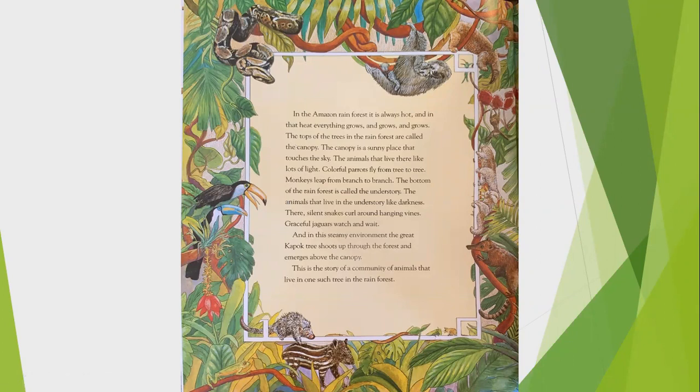In the Amazon rainforest, it is always hot, and in the heat, everything grows and grows and grows. The tops of the trees in the rainforest are called the canopy. The canopy is a sunny place that touches the sky. The animals that live there like lots of light. Colorful parrots fly from tree to tree. Monkeys leap from branch to branch. The bottom of the rainforest is called the understory.